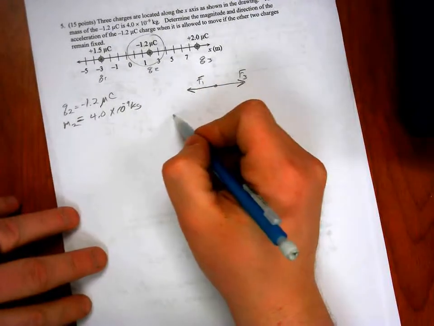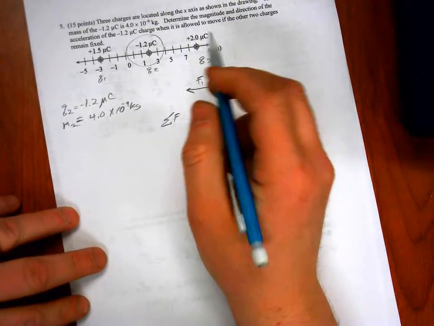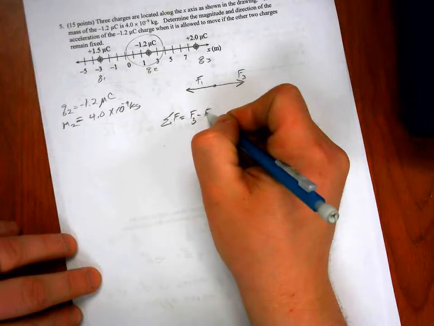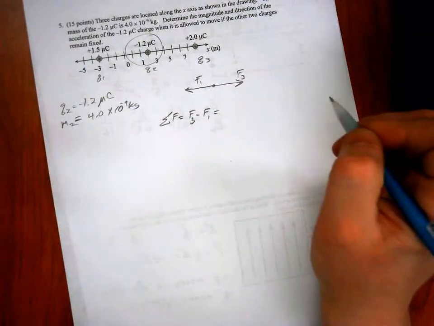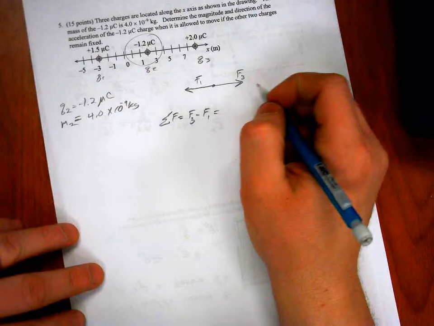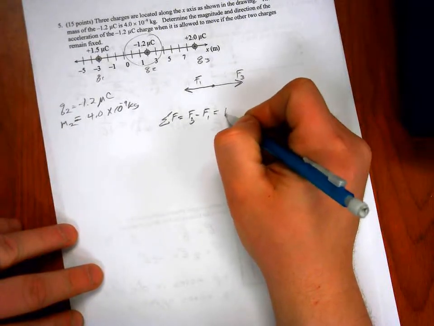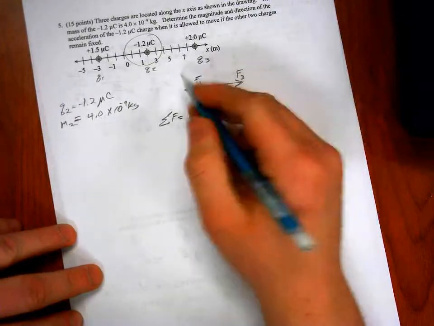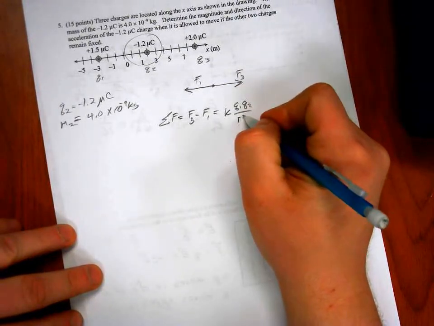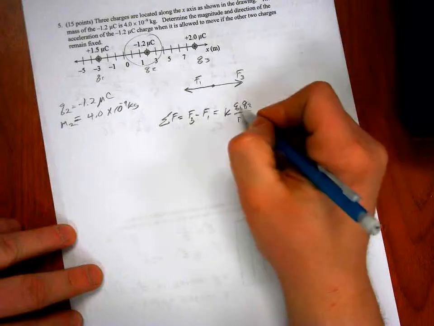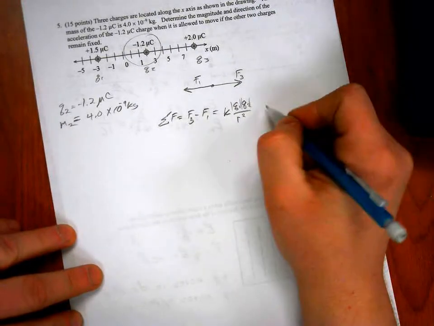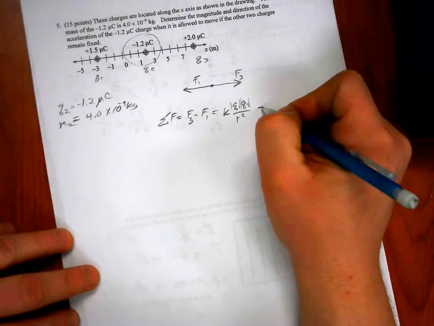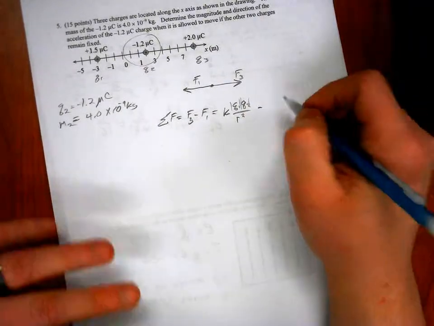Okay? So the sum of the forces on F2 is going to be F3 minus F1. And this is just Coulomb's law. So the F3 is k Q1 Q2 over R squared. And these are absolute values. Minus, and these are absolute values because I artificially insert the minus there, knowing that the two forces are in opposite directions.